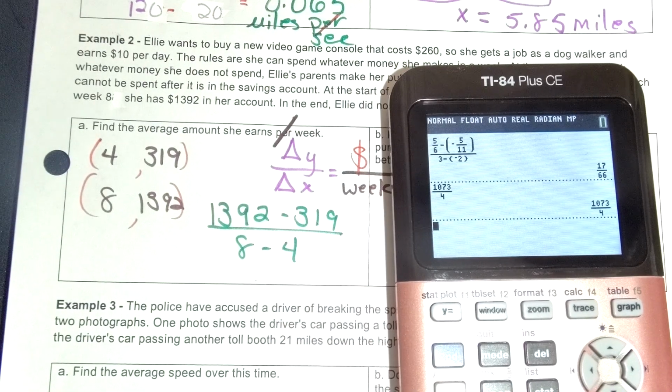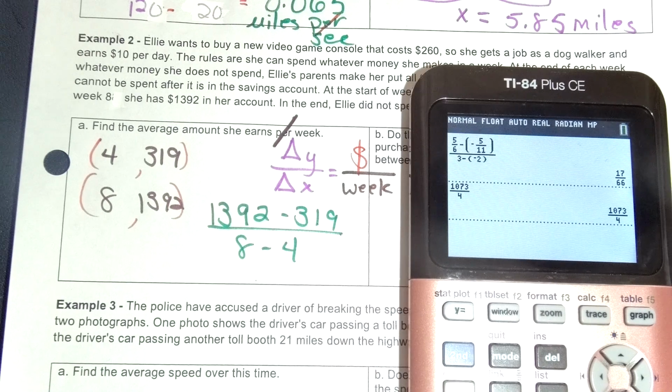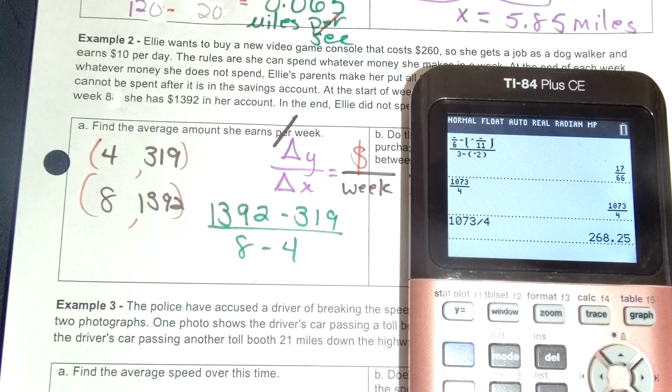I have no idea what to do. Just divide. 1,073 divided by 4. Just divide. Put the fraction back in the calculator, but just divide normally. Okay?